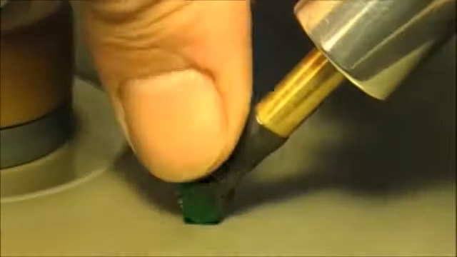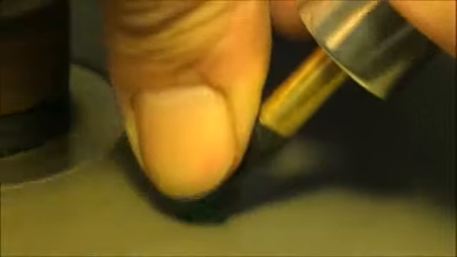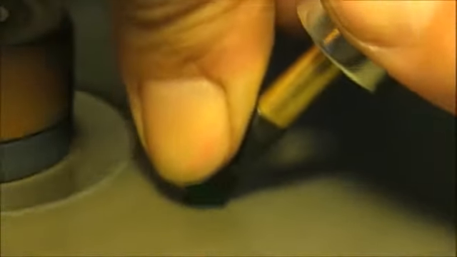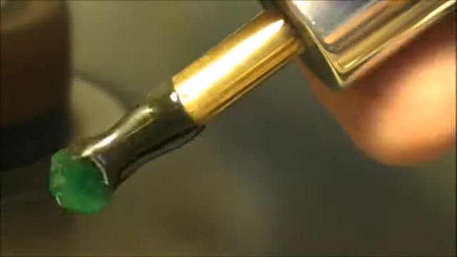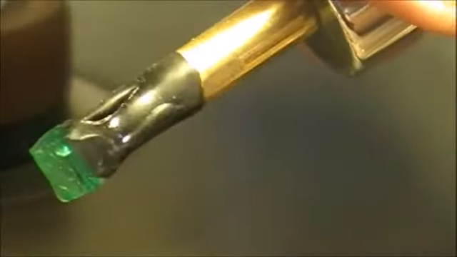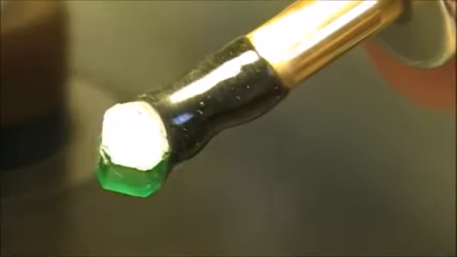Alright, let's do it also the other side. 48. As you can see, I'm applying pressure directly onto the stone, not to force too much the bond between the dop and the stone itself. Okay, so you see, it's almost reaching there. Almost reaching. And when we reach, we stop.